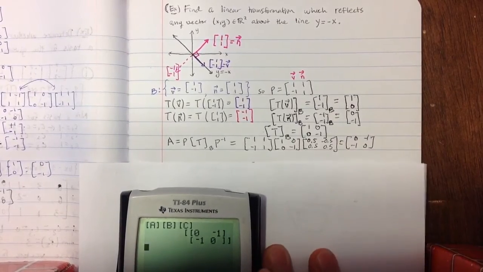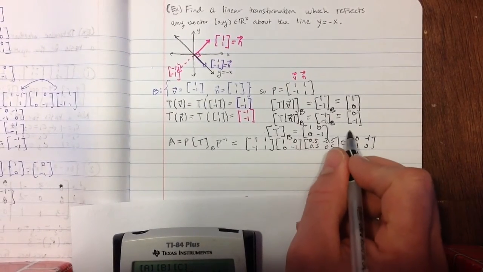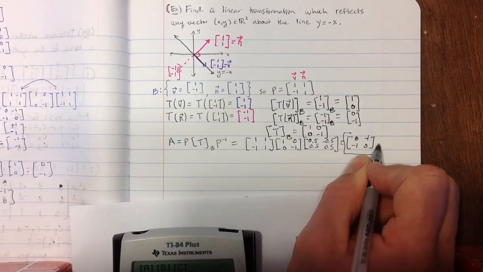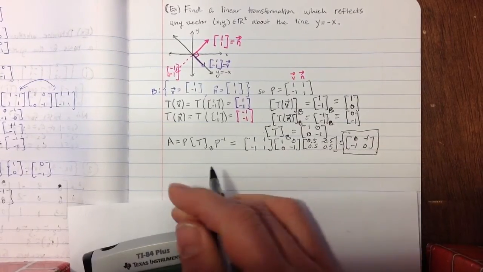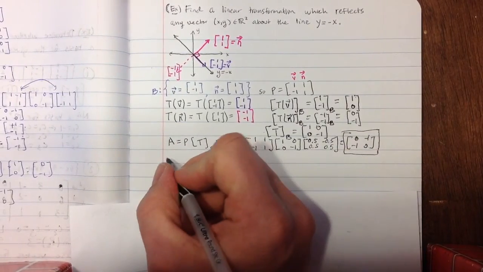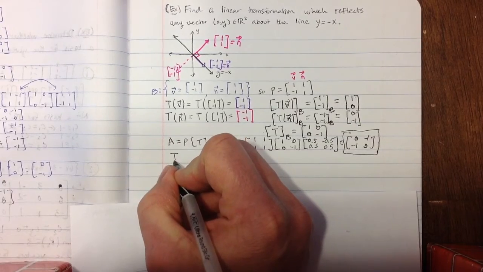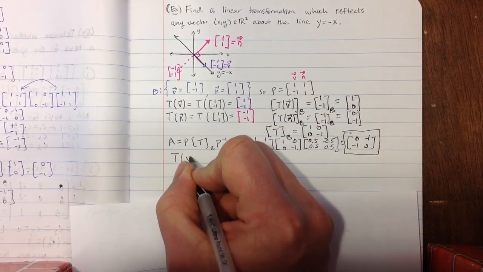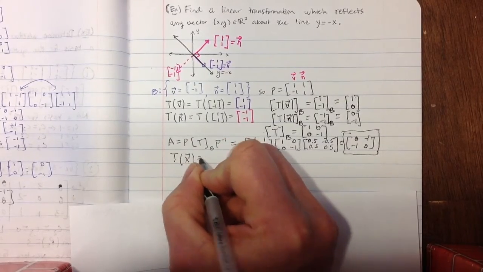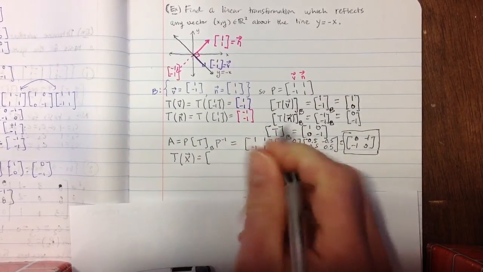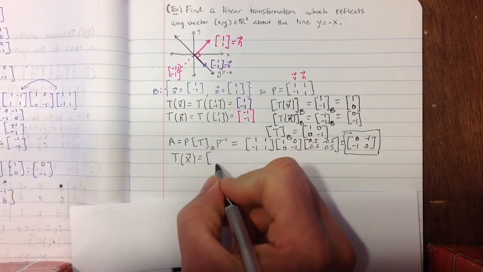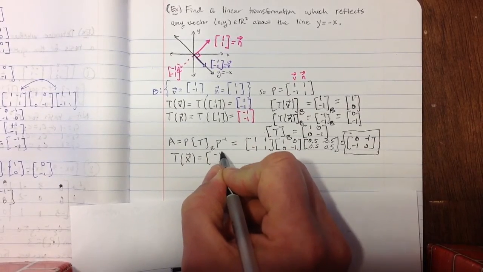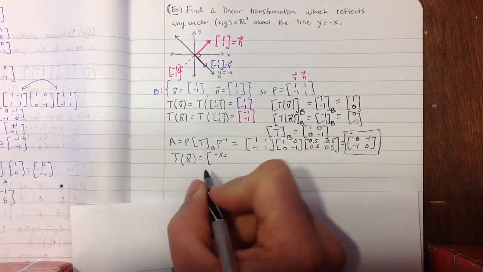So this is the matrix that I want. This is the matrix that will be our transformation A. So if I wrote that in terms of my transformation language, my transformation T of my vector x would be negative x2 and negative x1.